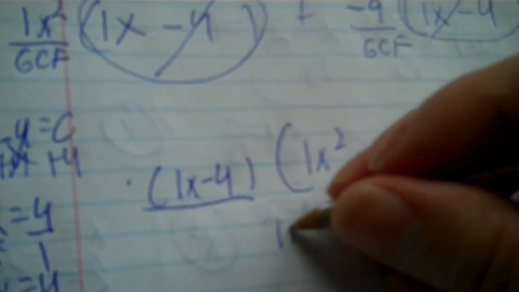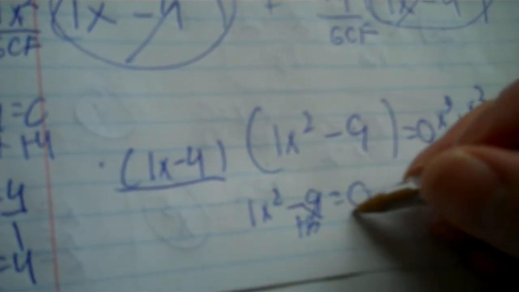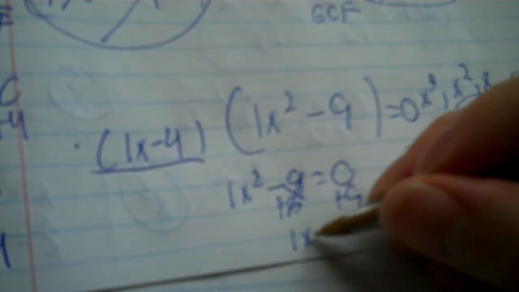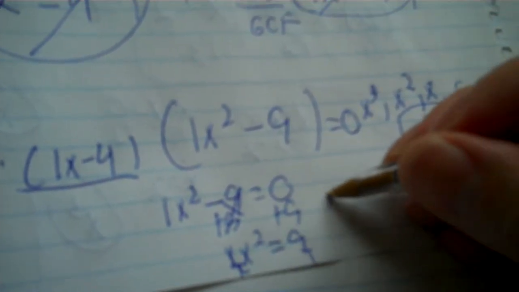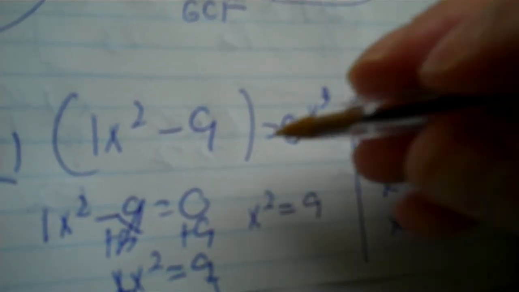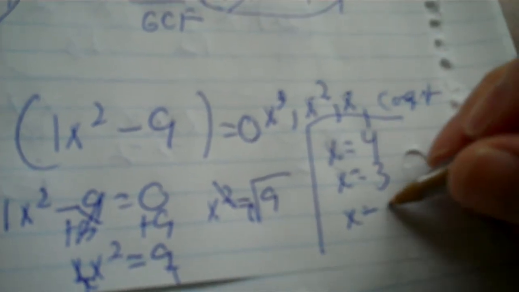There's your first answer. Now this one here, you've got to remember to square root at the end. Okay, so you're going to add 9. Which is 9, divide by 1, it's still going to be 9, but it's x to the second equals 9. So to find the actual value for x, you need to apply a square root to the 9. So it could be 3, but it could also be negative 3.